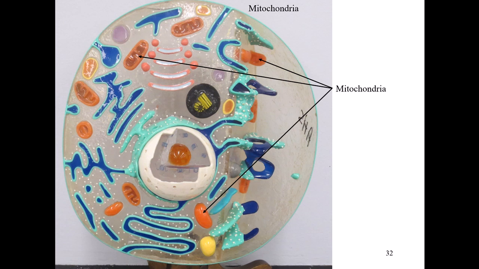Okay, so the next organelle, most people know this one. They kind of remember this one from a high school biology course: the mitochondria. When we think of the mitochondria, a lot of times people say it's the powerhouse of the cell. And that is absolutely true because this is where we produce most of our ATP. I would say like 95% of our ATP is produced in the mitochondria.